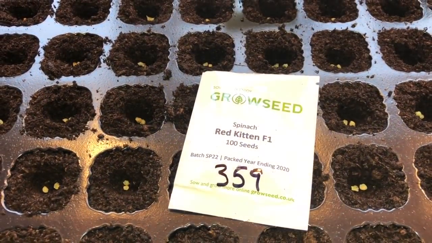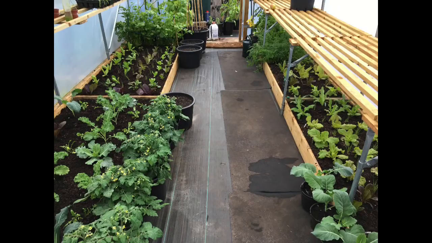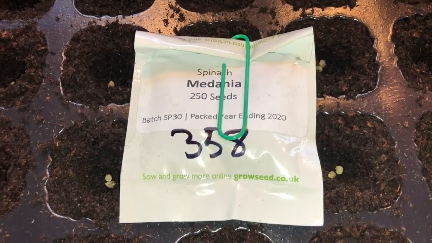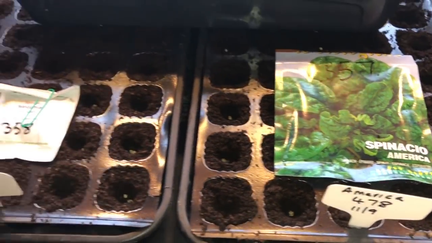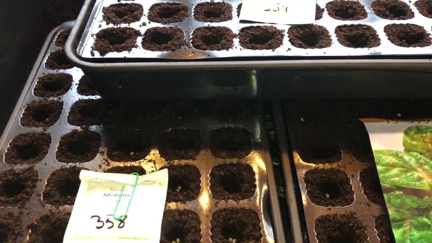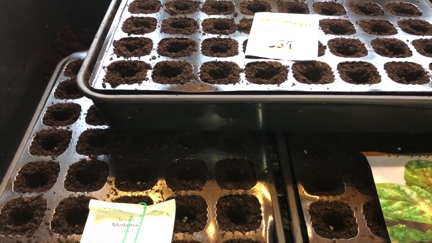So now I've just done the spinach. This is the spinach for the polytunnel. So I've got some Red Kitten there, Medania there, and America there. And you saw that in the spares tray I also did some Giant Winter, but I've got loads of Giant Winter already, so I'm not too fussed with them anymore.